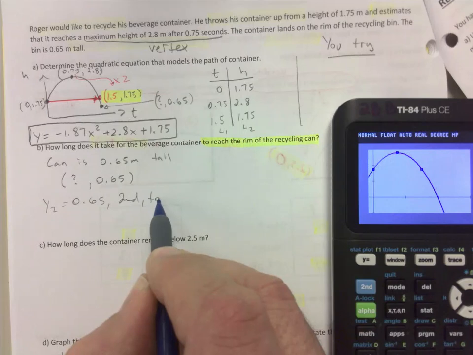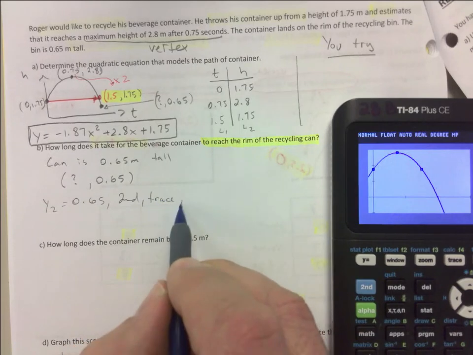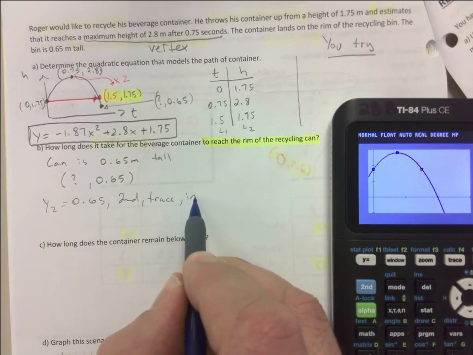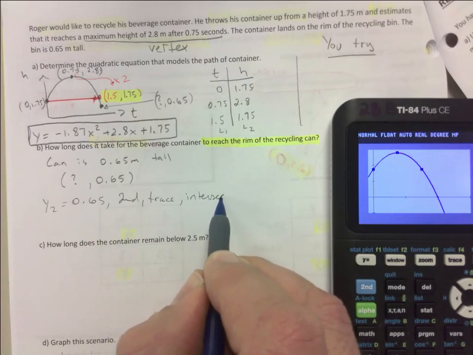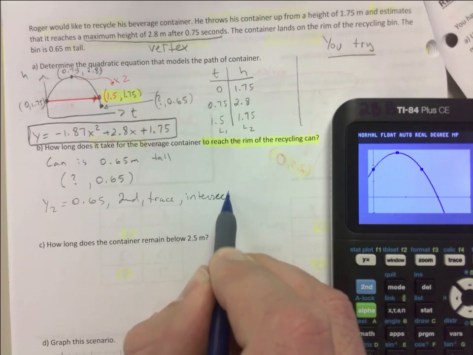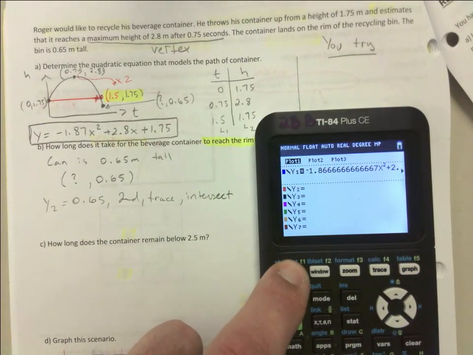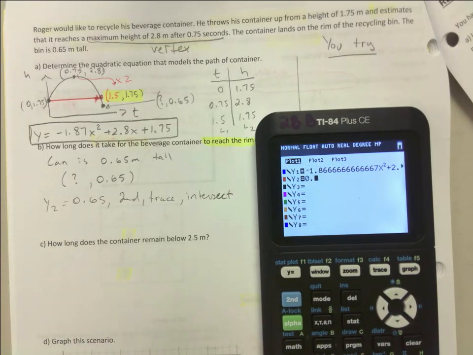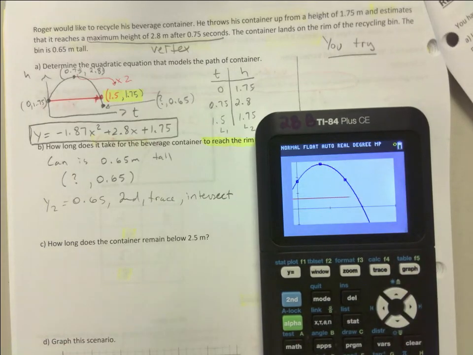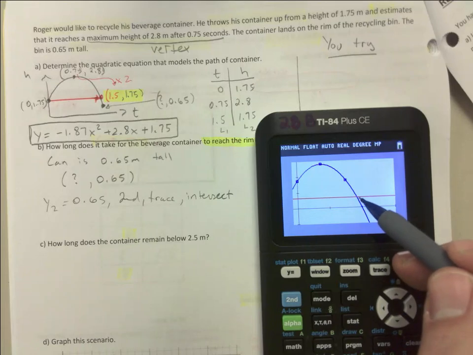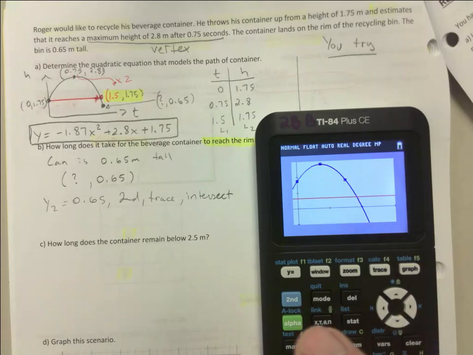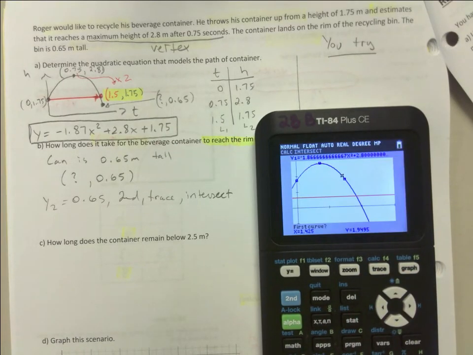Second, trace, intersect. So let's graph that thing. Y equals 0.65, hit graph. And this is when it's going to happen, right here at that intersection. So we're going to go second, trace, 5.